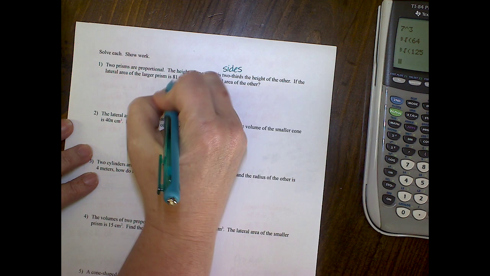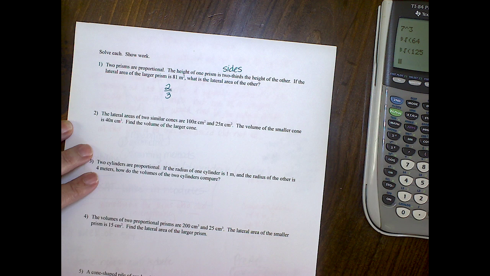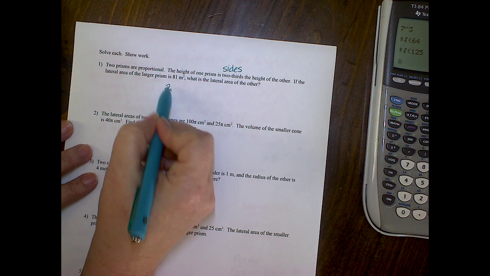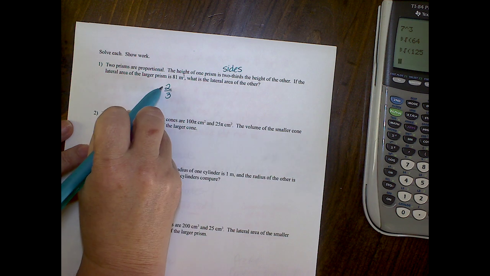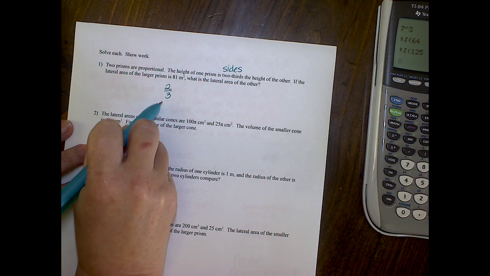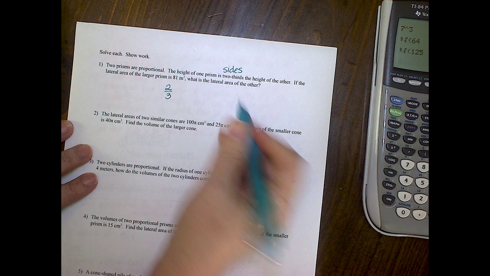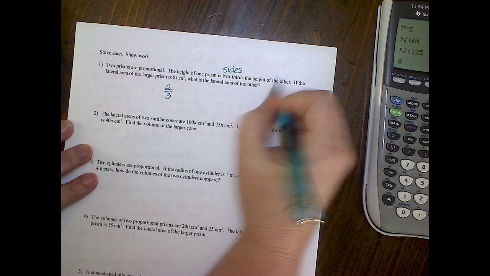So if we set this up, if the height of one is 2/3 the height of the other, then we can say that our sides are in a ratio of 2/3. This would be my small prism, the 2, and the 3 would go with my large prism. Now I need to compare sides, but I want to know about the area.